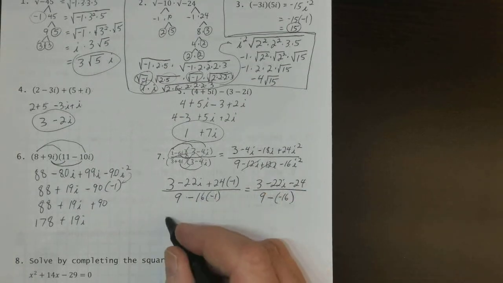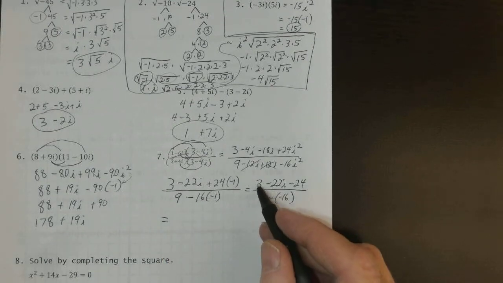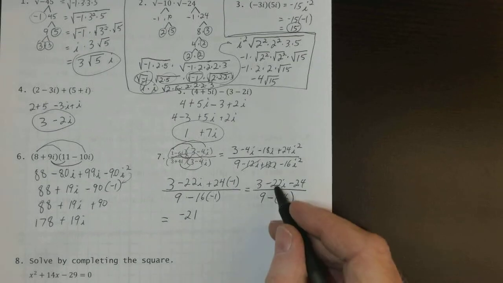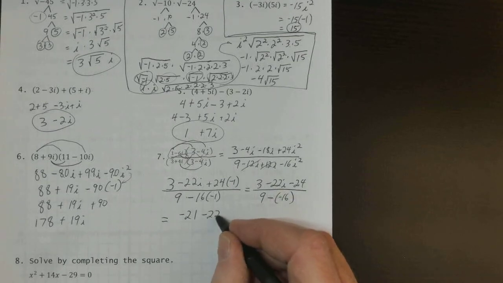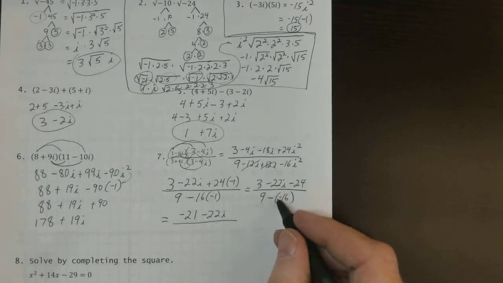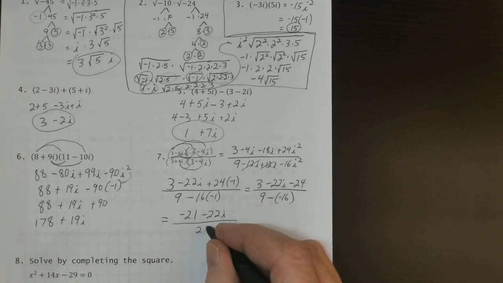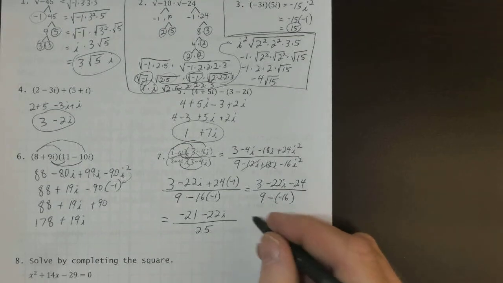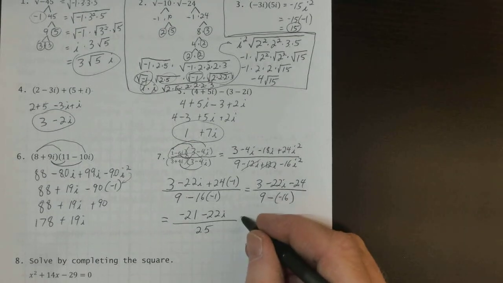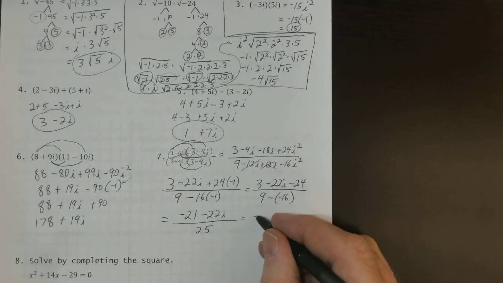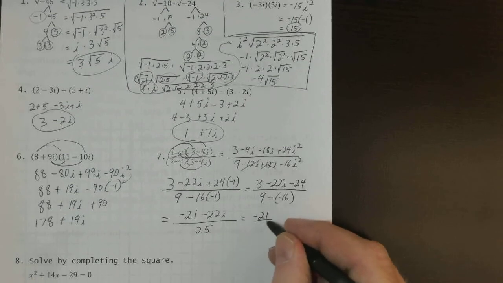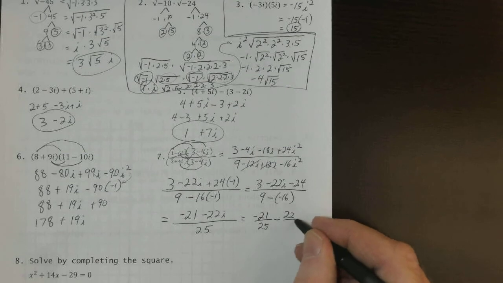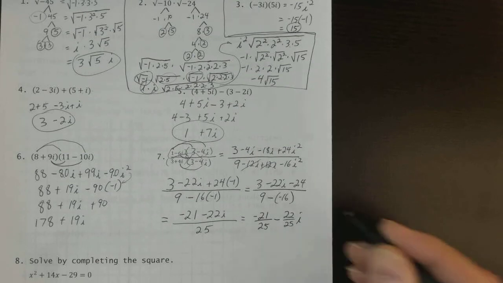Just doing one step at a time, numerator, denominator. 3 minus 24, I got negative 21 minus 22i. 9 minus negative 16 is 25. That's 9 plus 16. And then when I write it in a plus bi form, I got negative 21/25 minus 22/25 i.